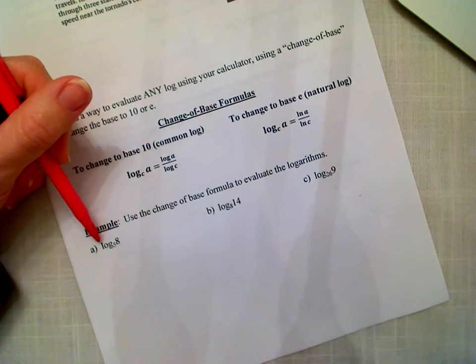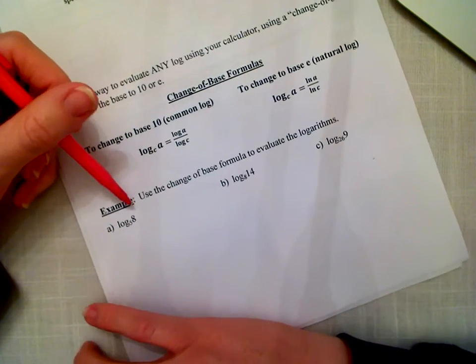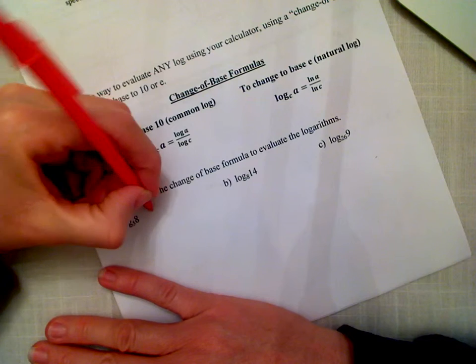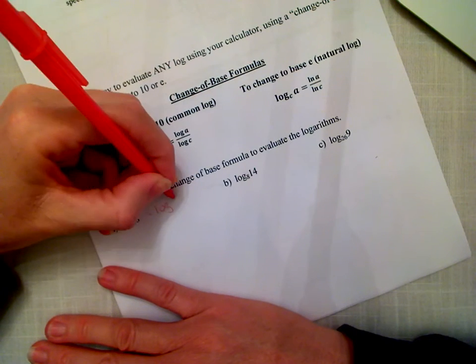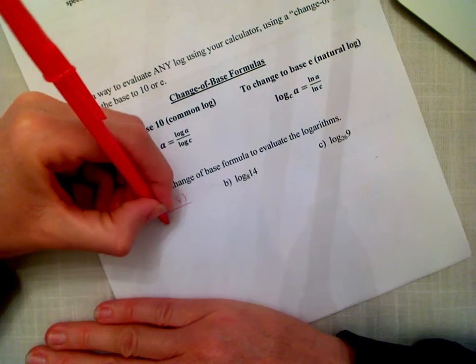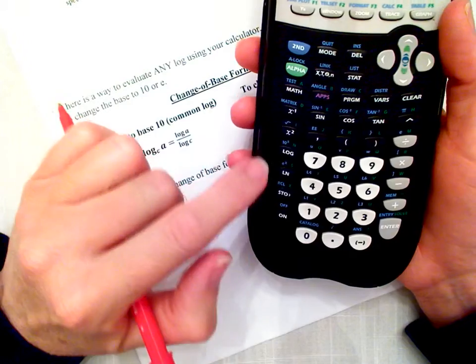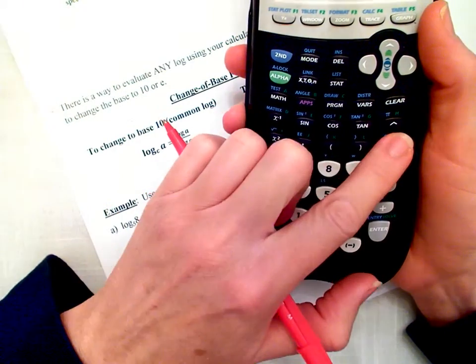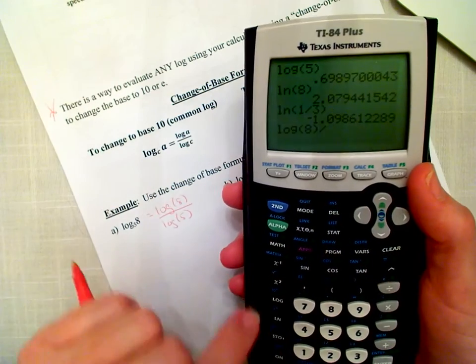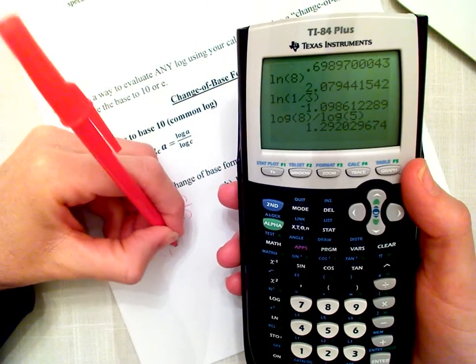So if you look down here, it's log base 5 of 8. I can't put base 5 into the calculator, so to change that to base 10, I am going to type this in as log of 8. Make sure you close the parentheses after the 8, divided by log of 5, and this will evaluate it for me. Okay, so log of 8, close the parentheses, divided by log of 5, gives me a value of approximately 1.292.